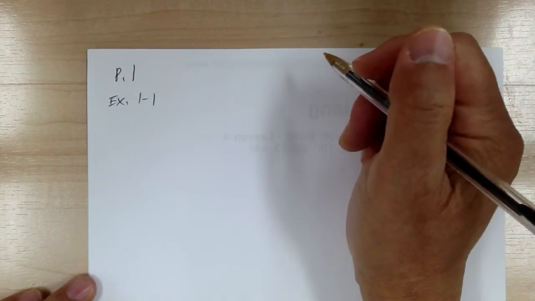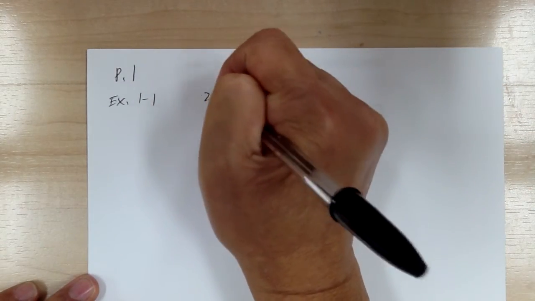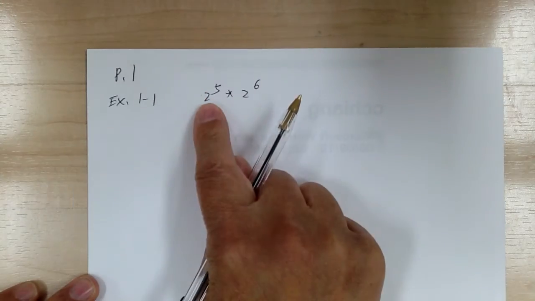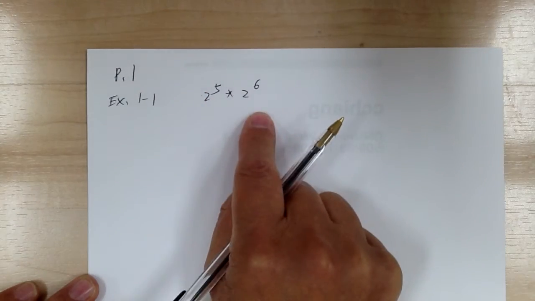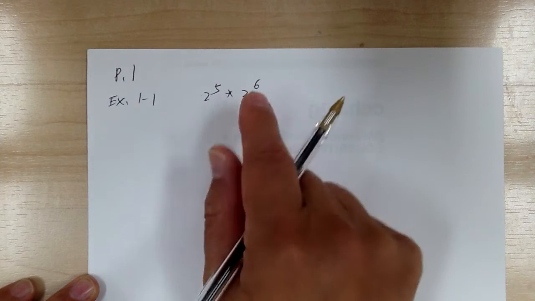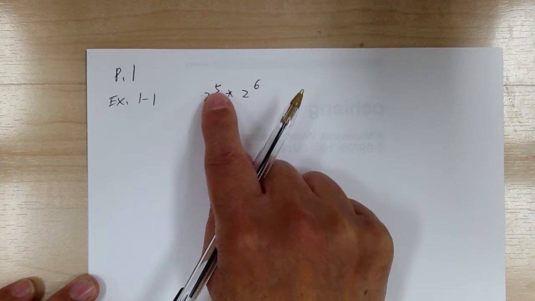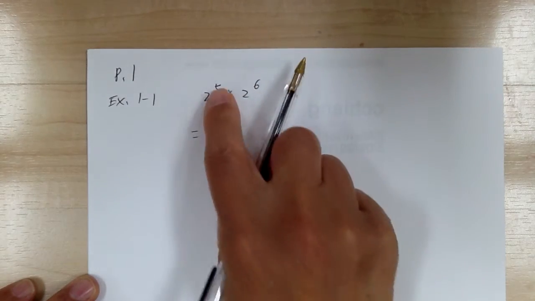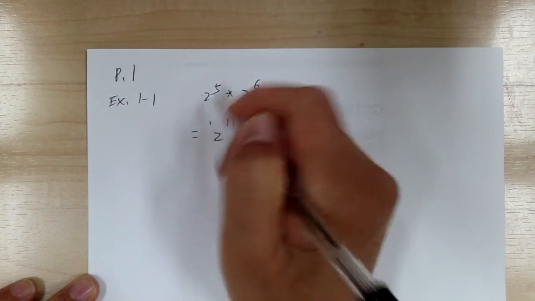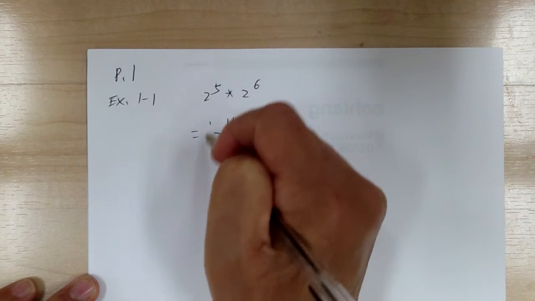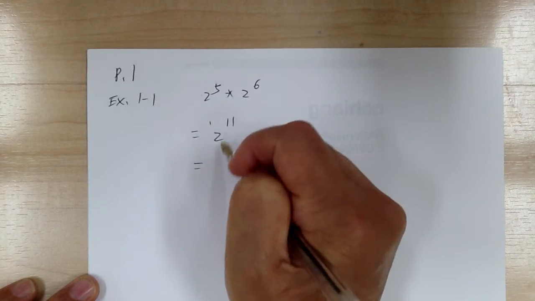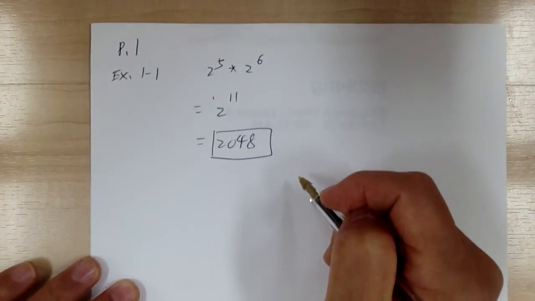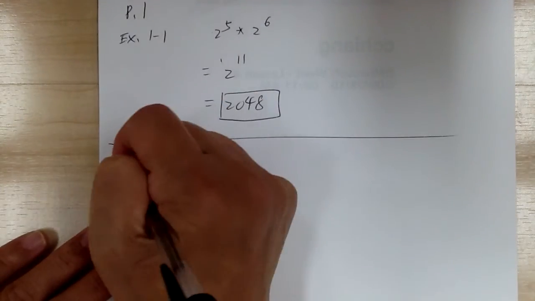Example 1-1 says, what is 2 to the 5 times 2 to the 6? When you have 2 factors multiplied together, you apply the product rule, so you just add the exponents. This will equal 2 to the 11. You just add this together and that's it. Now if you multiply out, you're going to get 2048. Now let's go to example 1-2.